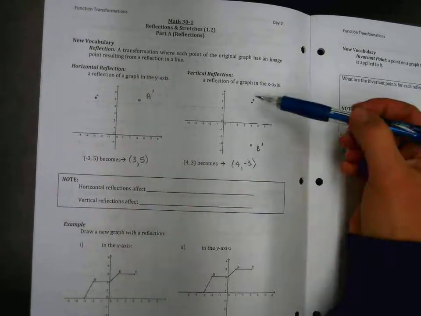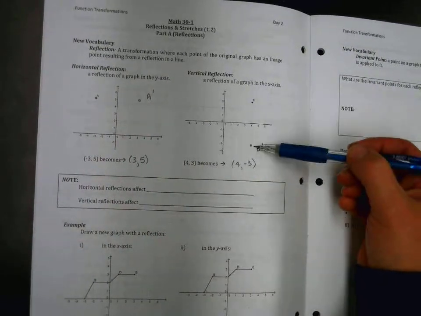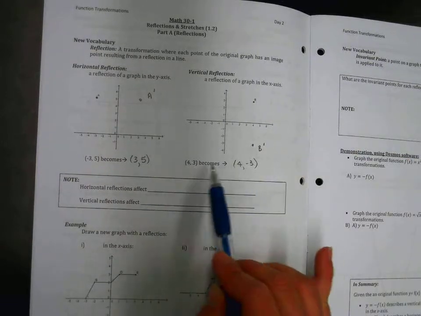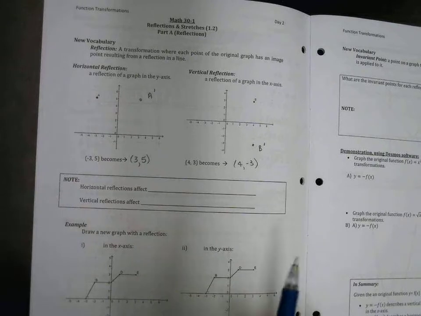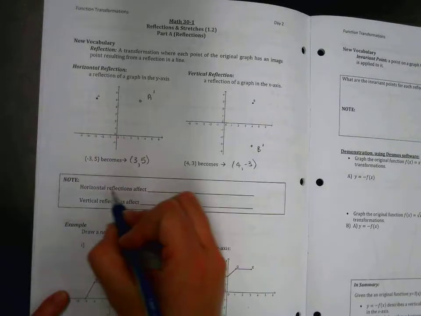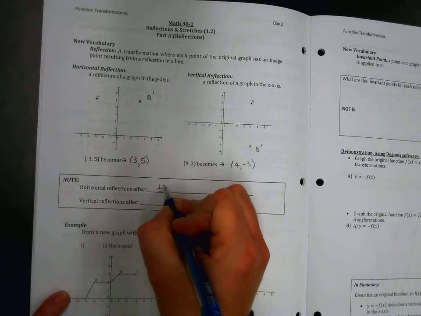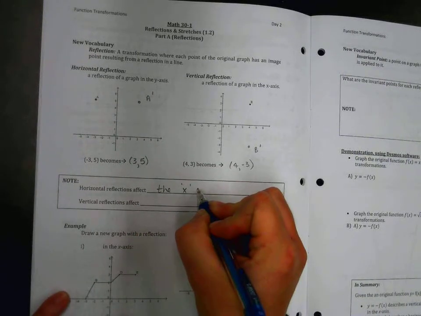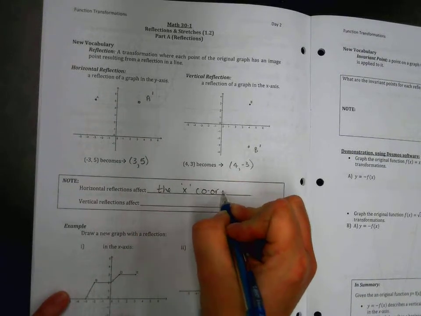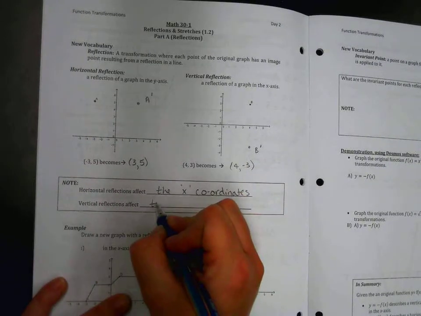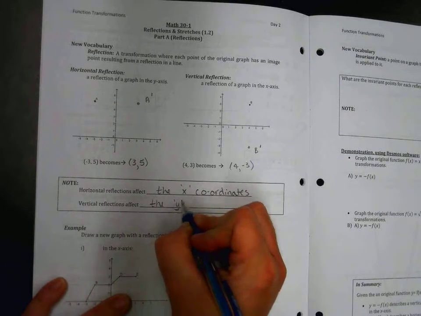In a vertical reflection or a reflection in the x-axis, the x value does not change, but the y value changes from a positive to a negative. So horizontal reflections affect the x. Vertical affect the y coordinates.